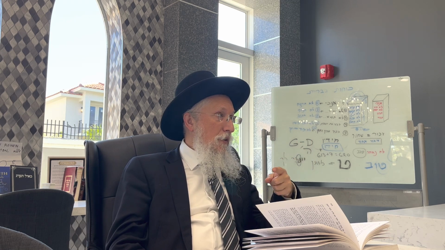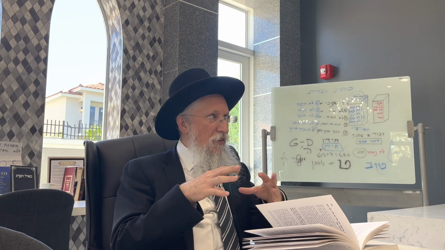It says, Kabed et Avicha v'et Imecha, in the first, Lema'an Yaarichun Yamecha, in the second, Lema'an Yitav Lach. There are some differences. In Dibrot Rishonot, Zachor et Yom HaShabbat lekadsho; in the second, Shamor et Yom HaShabbat lekadsho. There are differences, but it comes out the same.